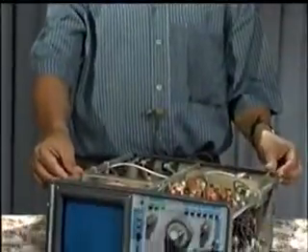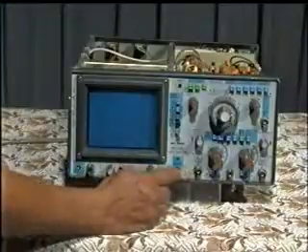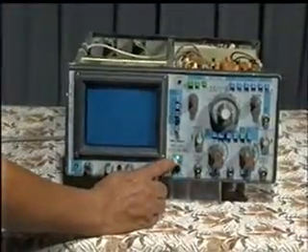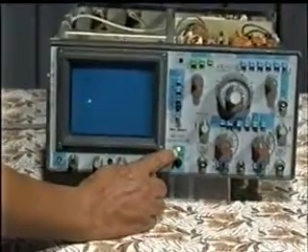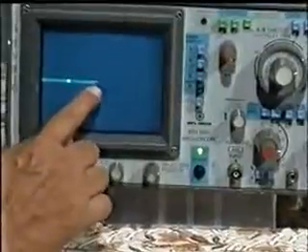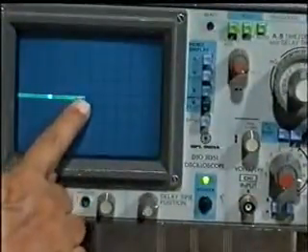Here we have received one oscilloscope for repair purposes. Let us see what the problem is in this oscilloscope. Switch on. The pilot lamp indicates power is going inside. The beam is also on the CRT screen, but only up to halfway.